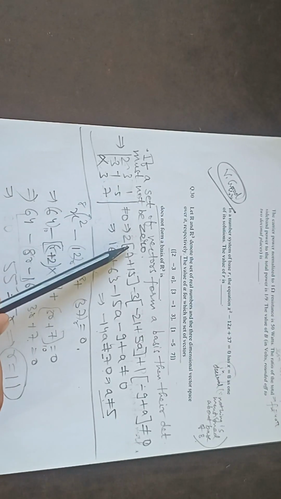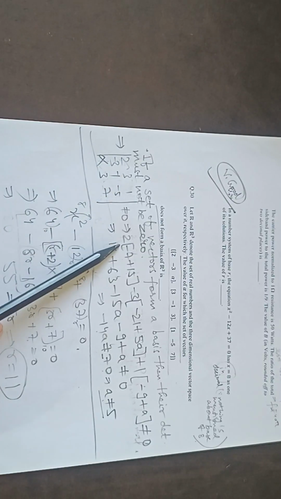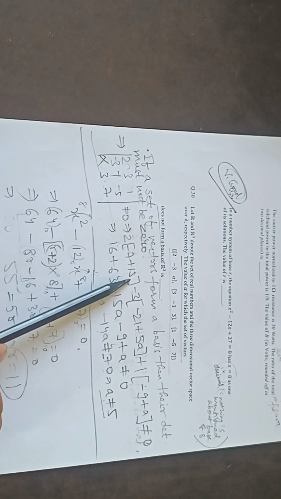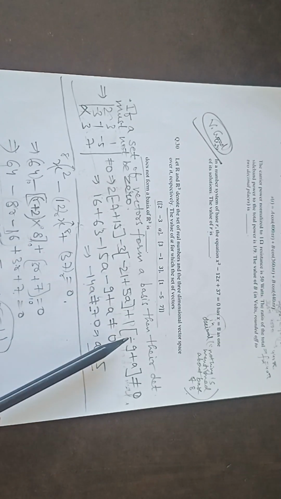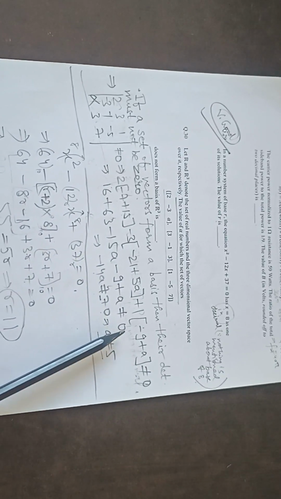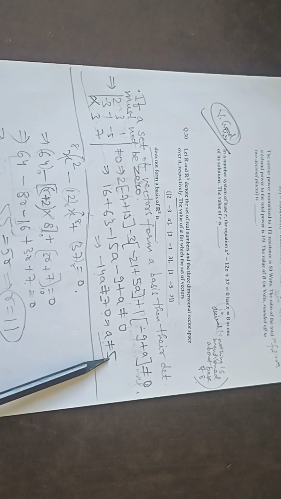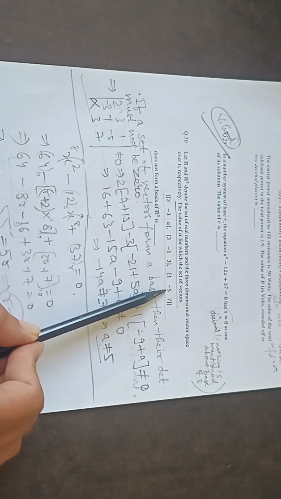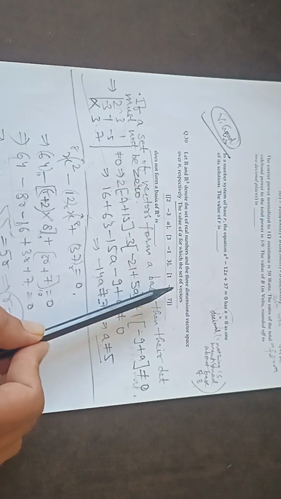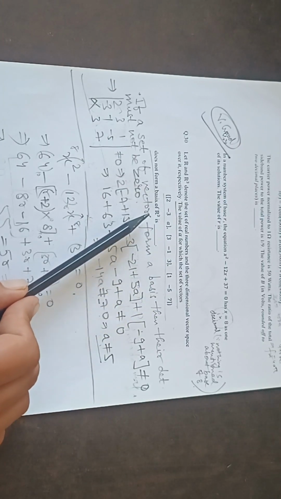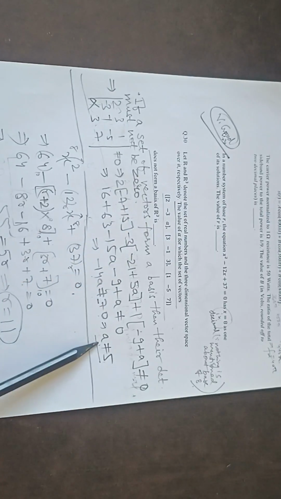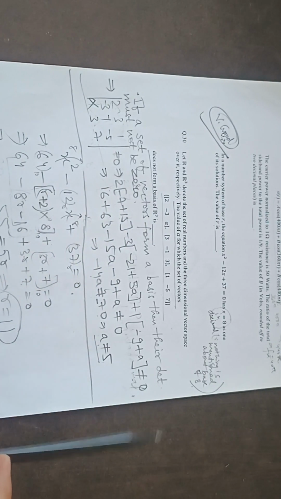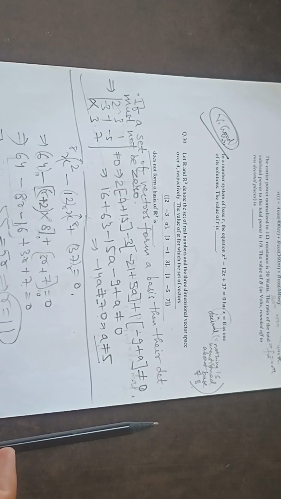Okay, so when we make the determinant 0, this part is like expanding across the first row. This is 2 and this is minus 7 plus 15 and minus 3, and solving this and equating to 0, we finally get alpha equal to 5. So for alpha equal to 5, these three vectors will not form a basis in R cube.